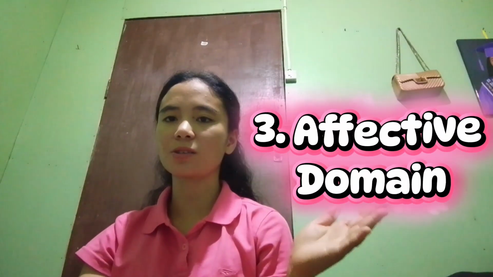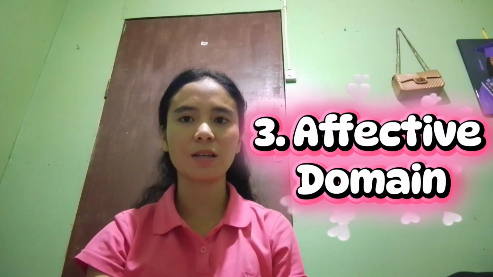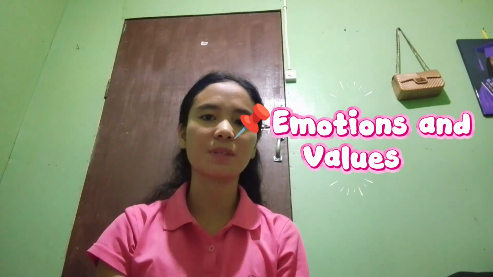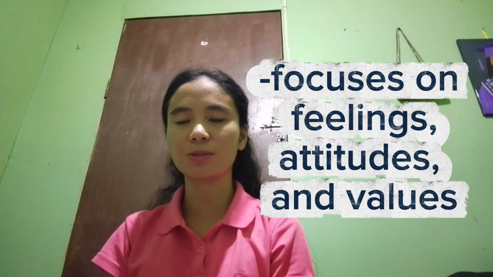So that is the revised Bloom's taxonomy. So the third taxonomy is affective domain that consists of emotions and values. So this taxonomy focuses on feelings, attitudes, and values.